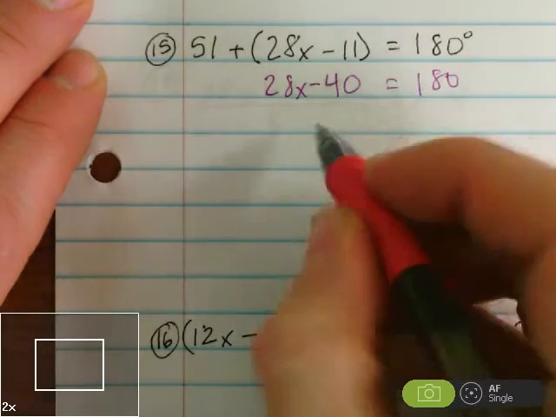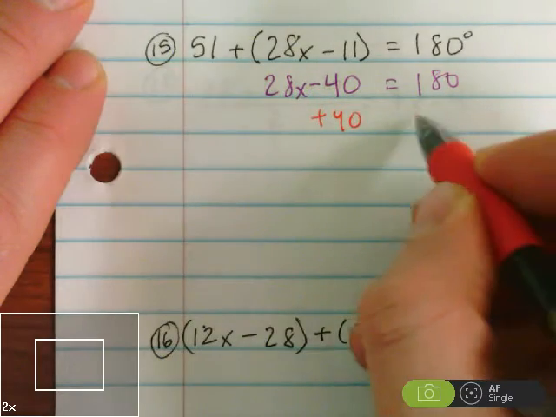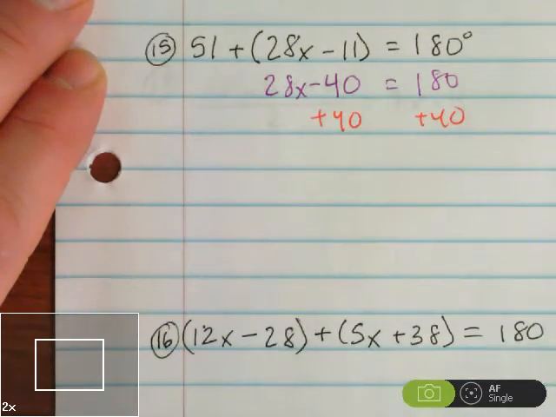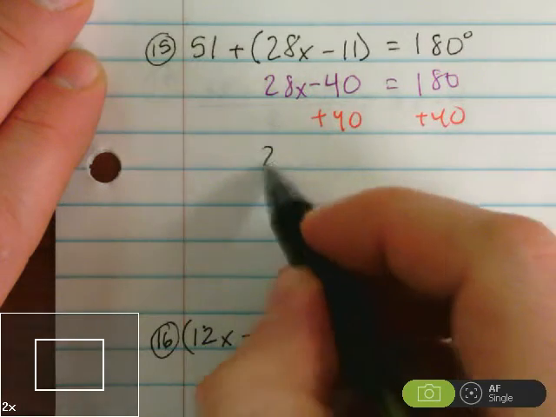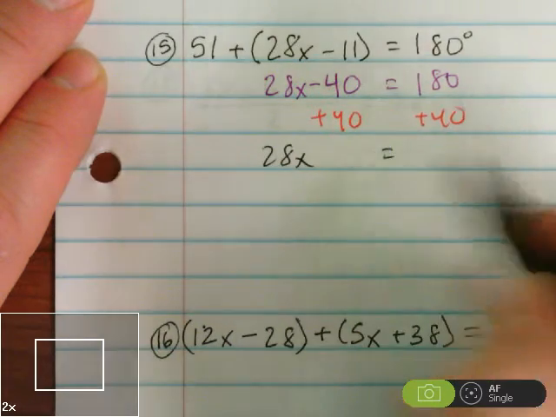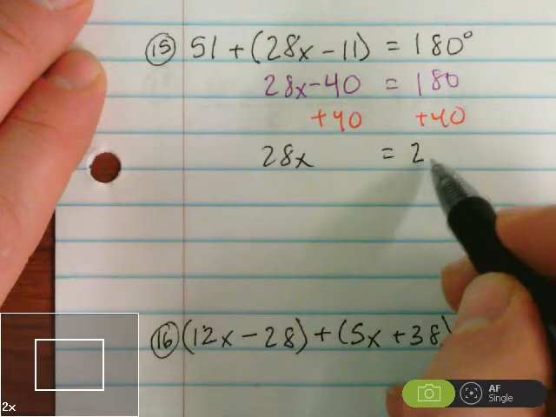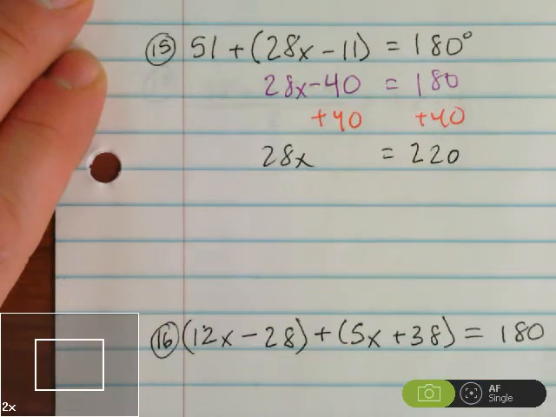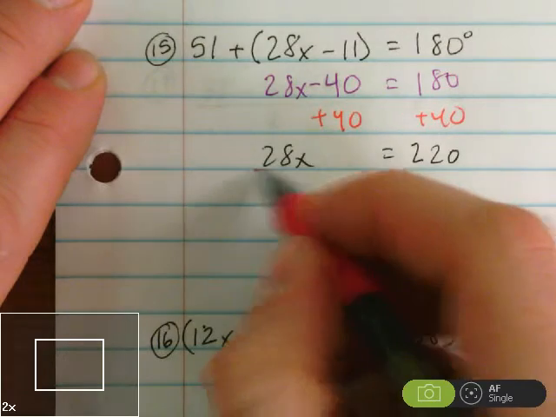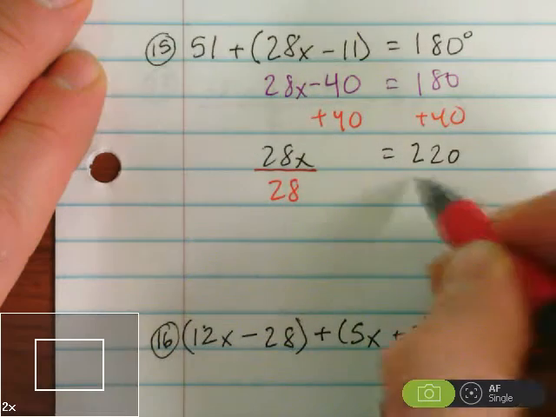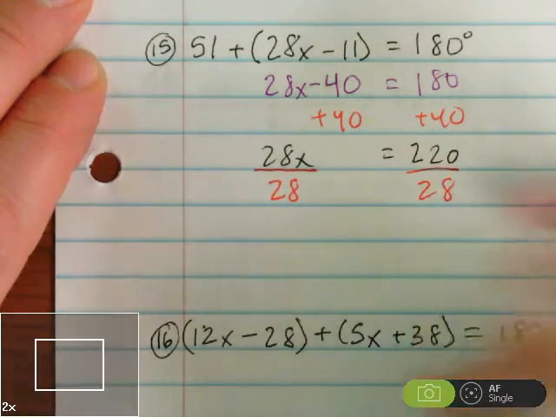We're going to add 40 to both sides, and that's going to leave us with 28x over here. 180 plus 40 is 220, and then we're going to divide both sides by 28.